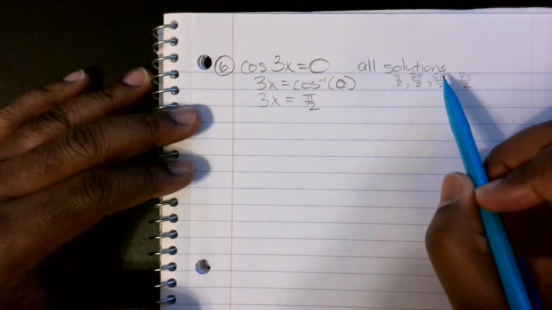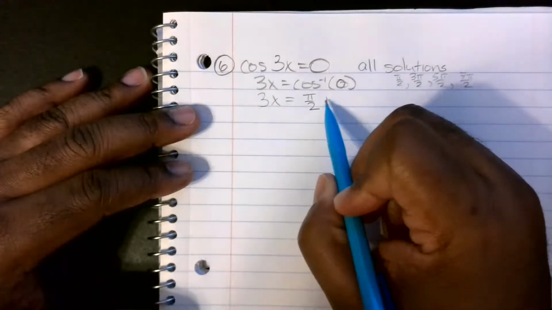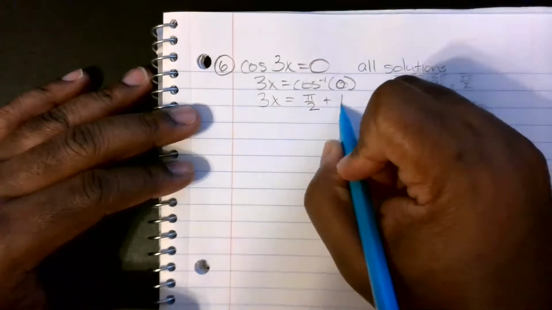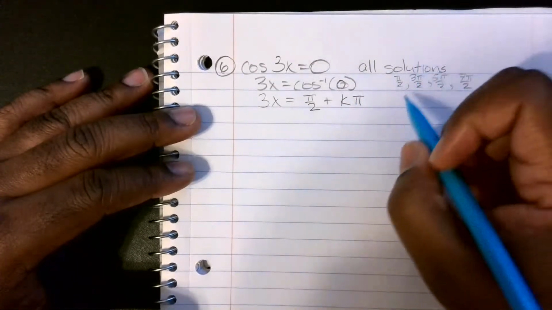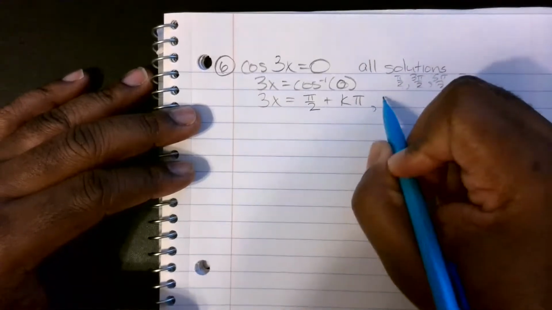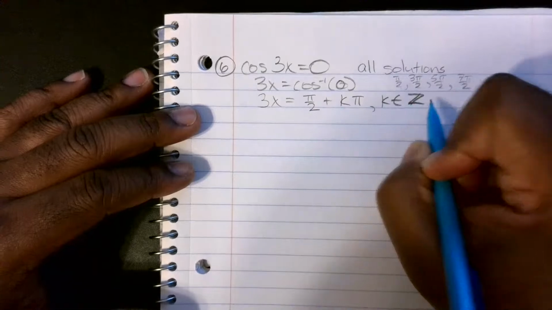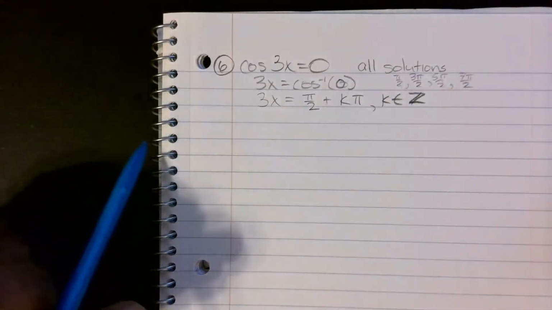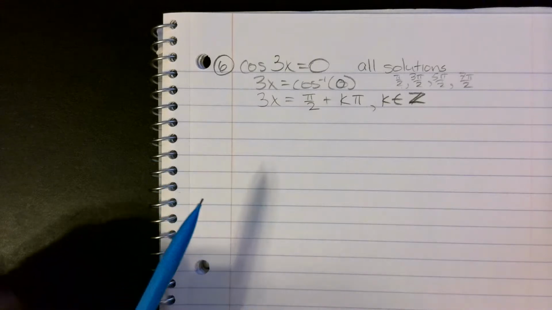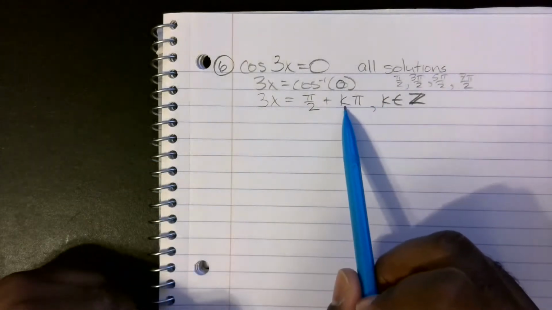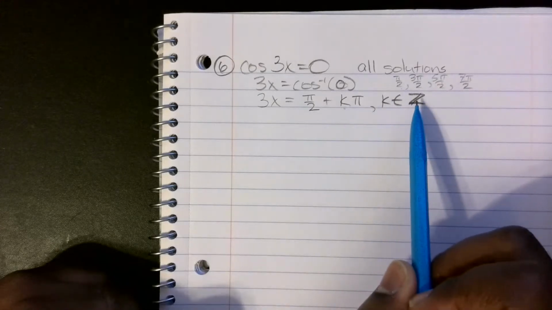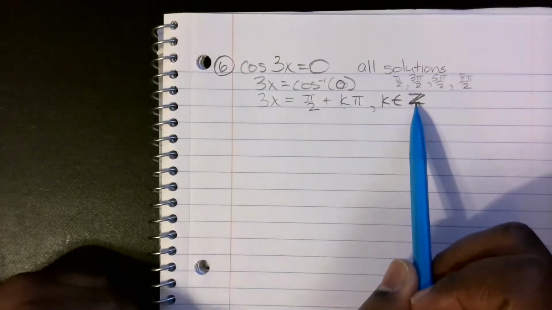So it's pi over 2 plus k times pi, where k is an integer. That means all the positive and negative numbers can sub in for k. So that's all the integers. These are all positive and negative whole numbers and 0.